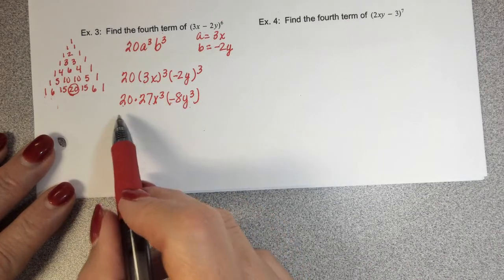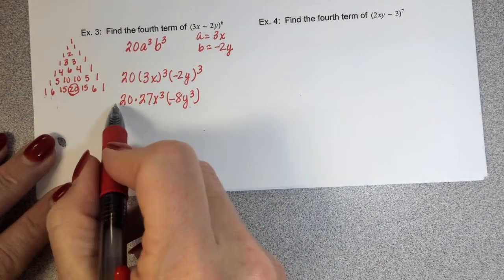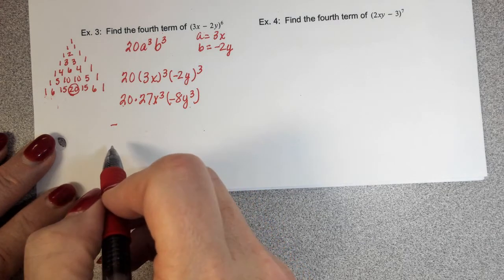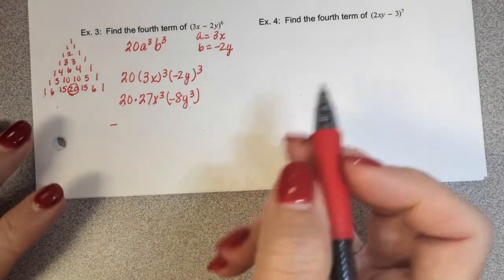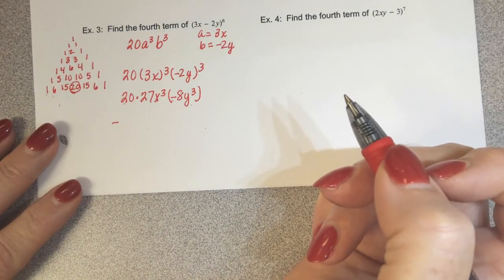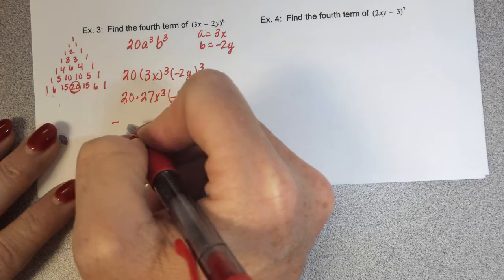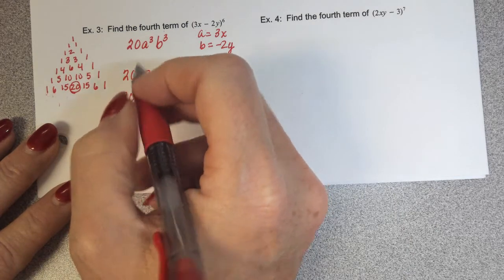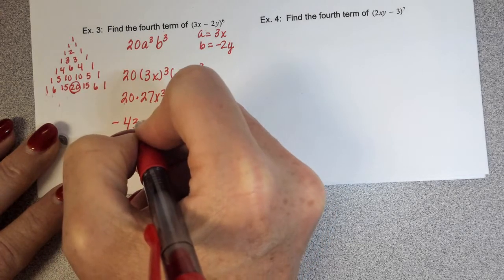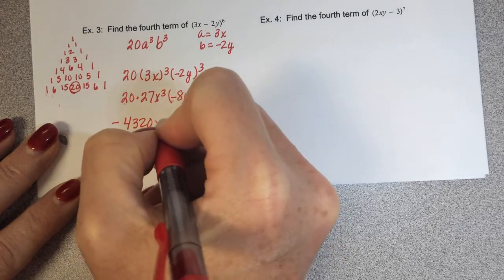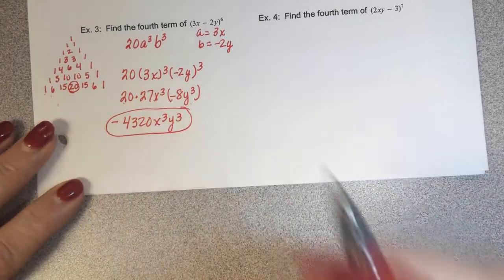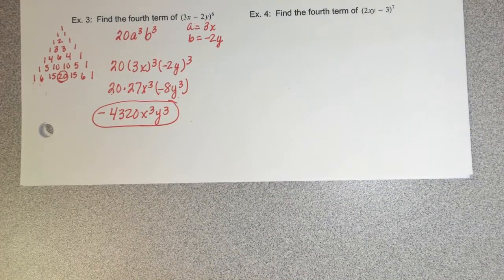So I know this answer is going to be negative. 20 times 27 is 540. I don't know, times 8. Can somebody grab a calculator and tell me what that is? 4,320 x cubed, y cubed, right? That would be that fourth term.